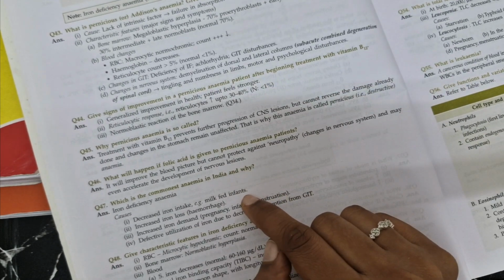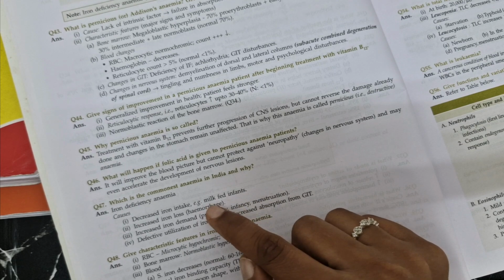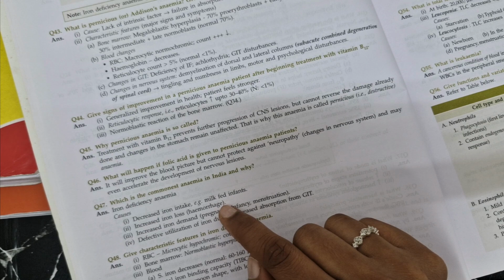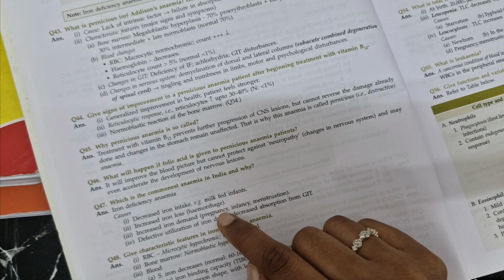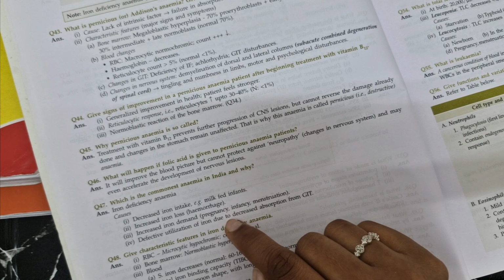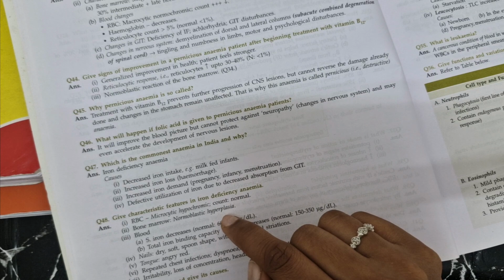What is the commonest anemia in India and why? Iron deficiency anemia. Causes: decreased intake of iron because of milk-fed infants, increased iron loss because of hemorrhage, increased iron demand during pregnancy, infancy, and the menstrual cycle, and defective utilization of iron due to decreased absorption in the GIT. Give characteristic features of iron deficiency anemia.